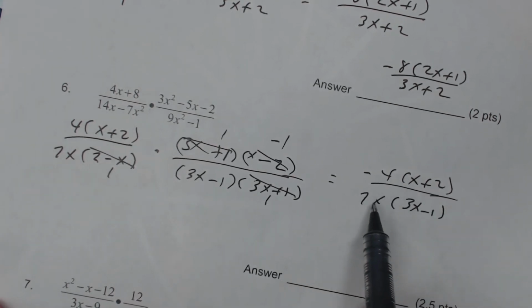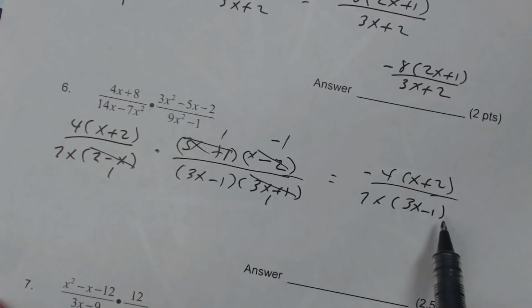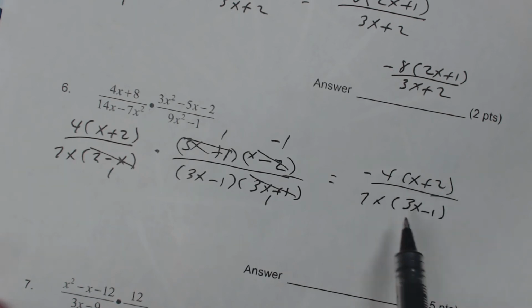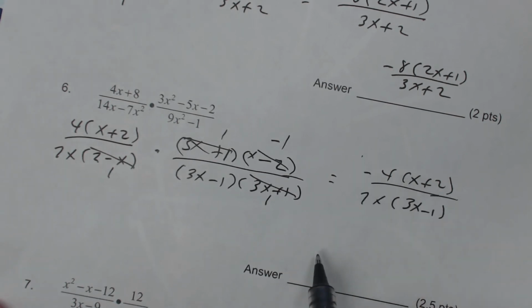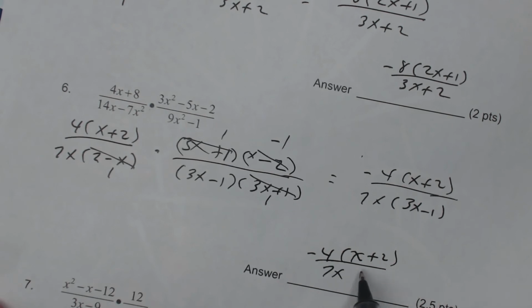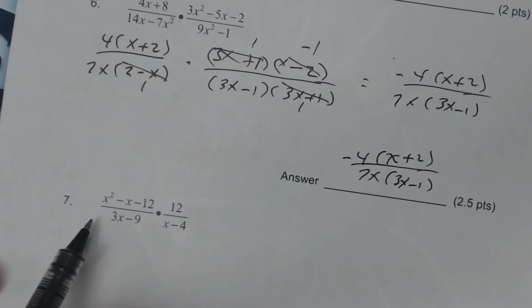Now remember, always leave your denominators factored. You can multiply the numerator out, but just leave it factored. This is your answer. You're done. So negative 4 times x plus 2 divided by 7x times 3x minus 1. All right, and then finally number 7.